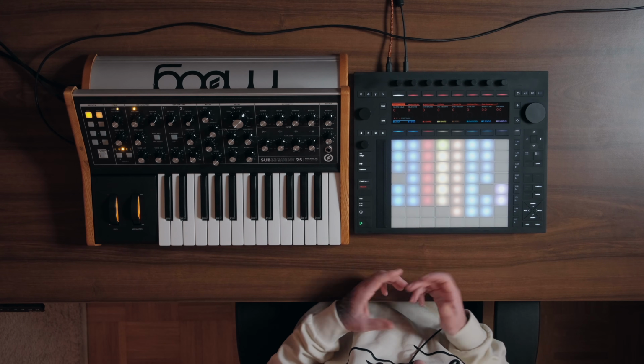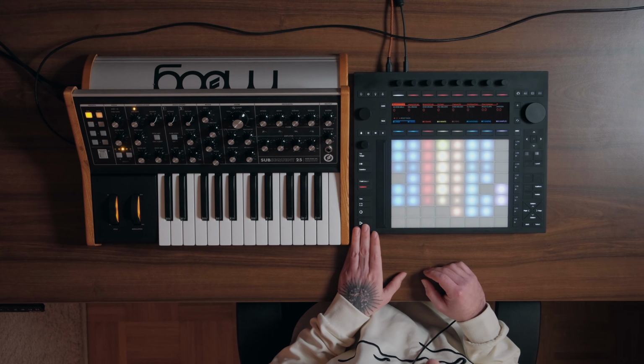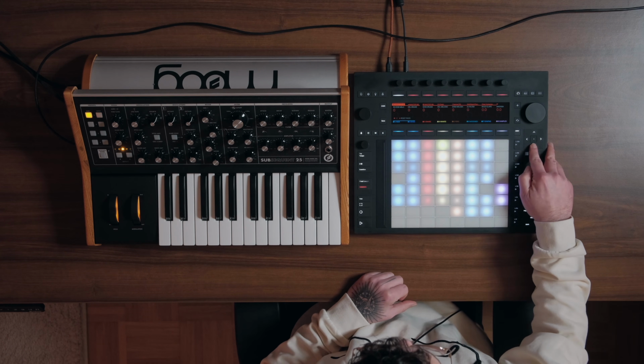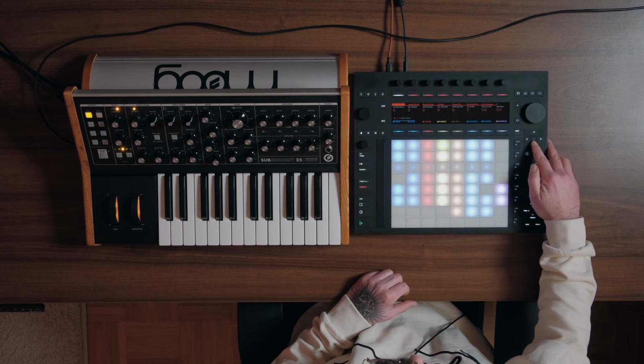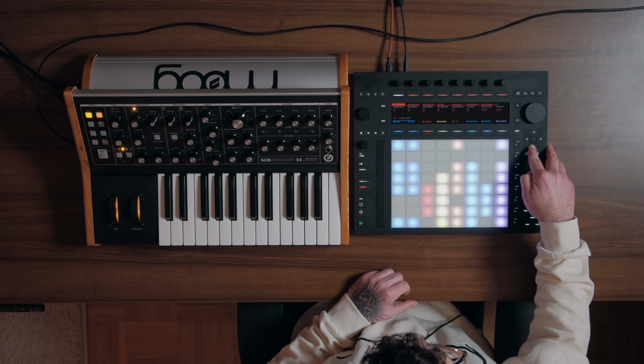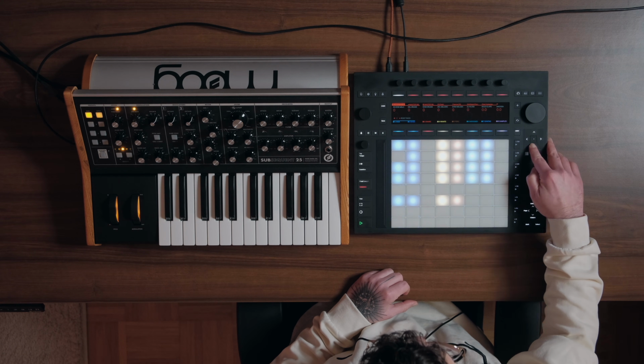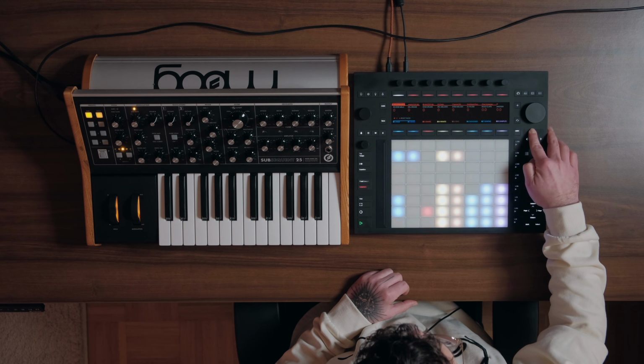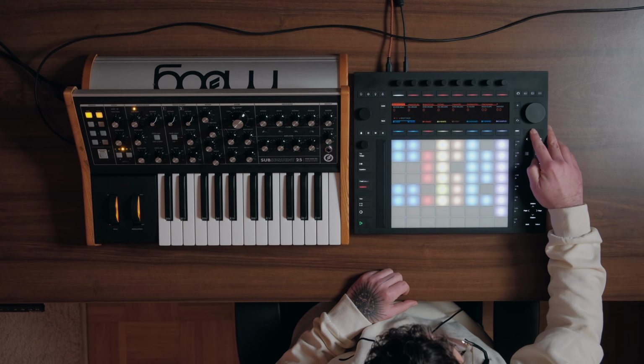Very straightforward, but the fun really starts, and this is something I absolutely love to do live on stage, is when I not only bring in clips from other scenes from the same song, like this, but also bring in scenes from other songs. So for example, this is my track Ease right now playing. Let's go down here to my track Ghost. Here it is.